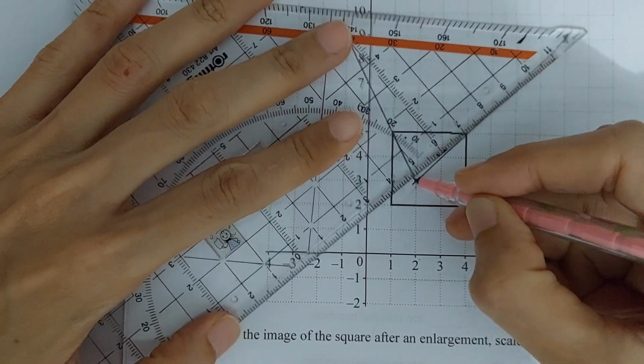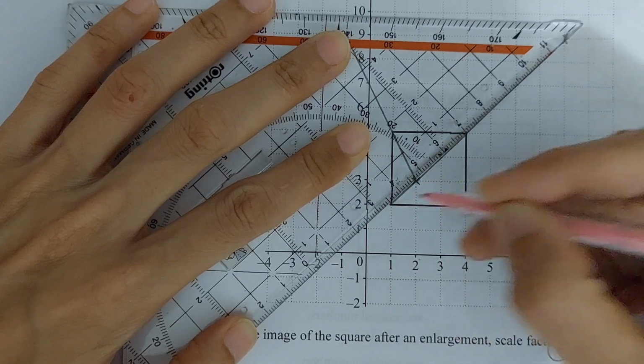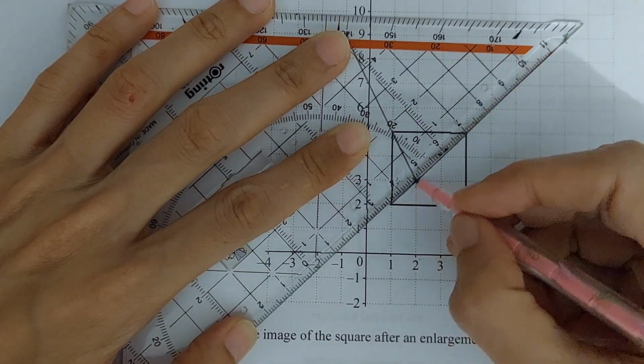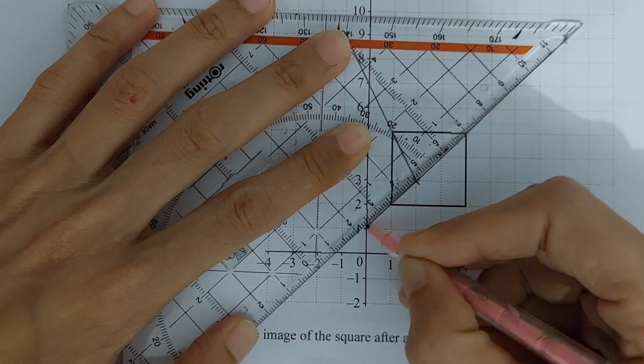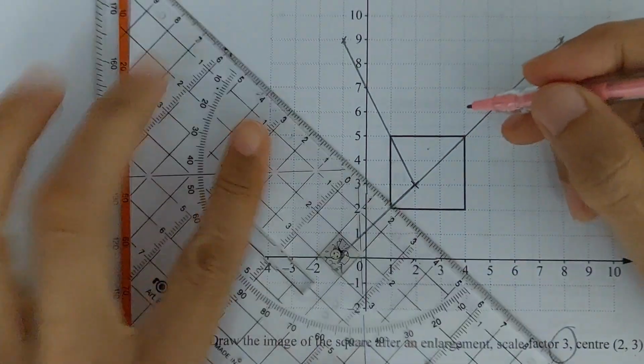Connect the center of the enlargement to the third vertex here. And I will draw the same line 3 times. The diagonal of 1 box, right? 1, 2, and then 3. So it will be here. The last one over here.